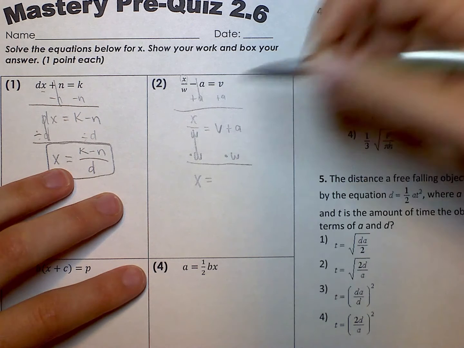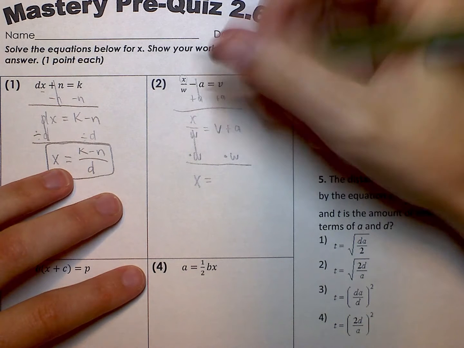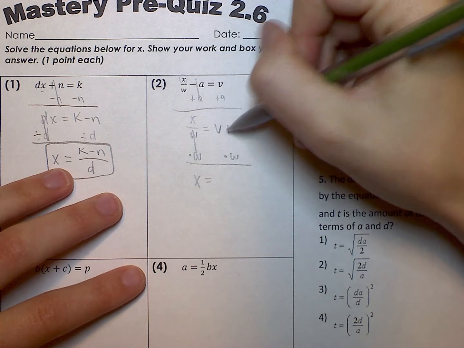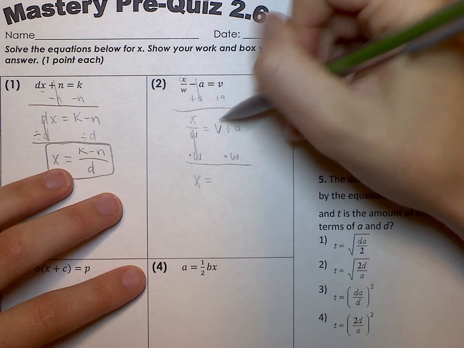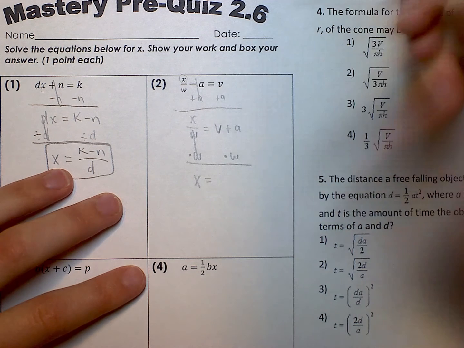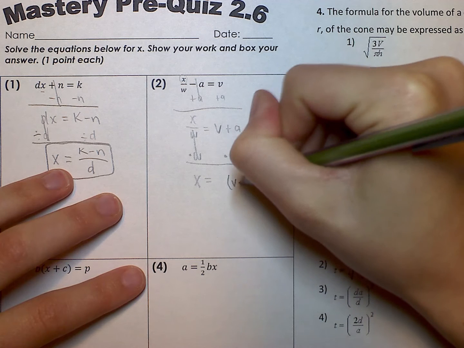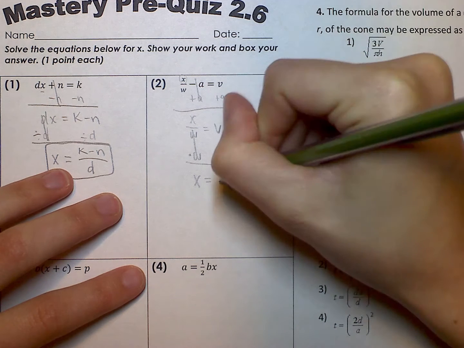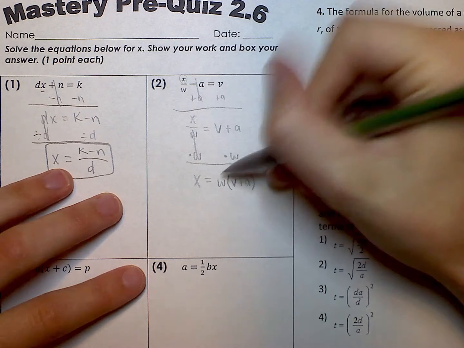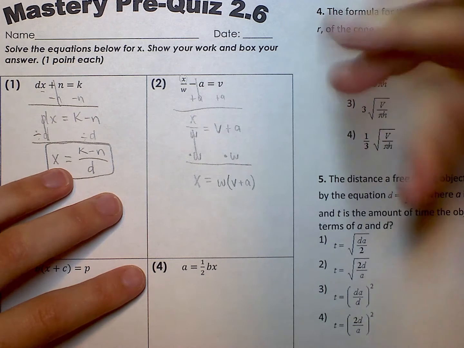X equals. Now the key is here when I write my answer. The v plus a has to happen first, right? Because first I add these two numbers and then I multiply by this number. So the v plus a has to be in parentheses, and then the w should just be in front of the parentheses. That means w times v plus a.